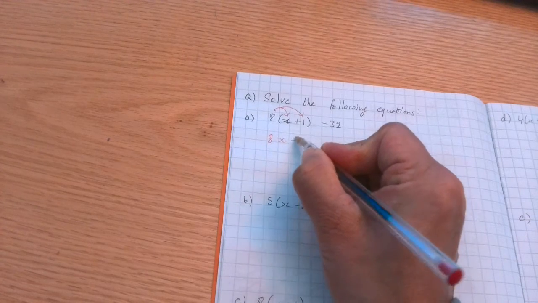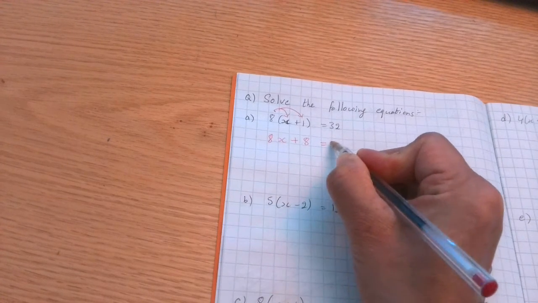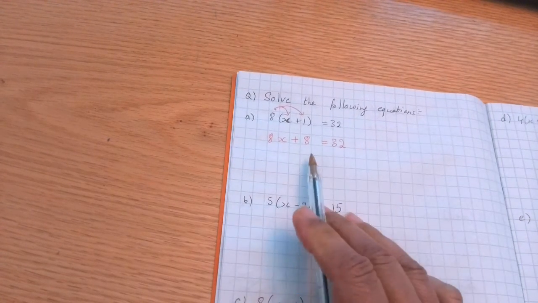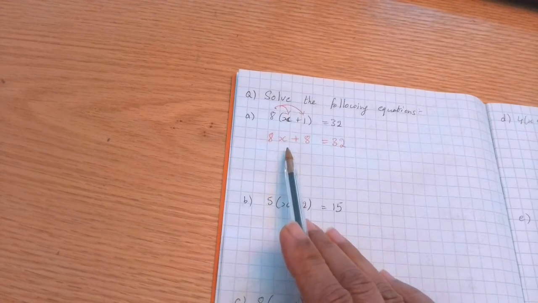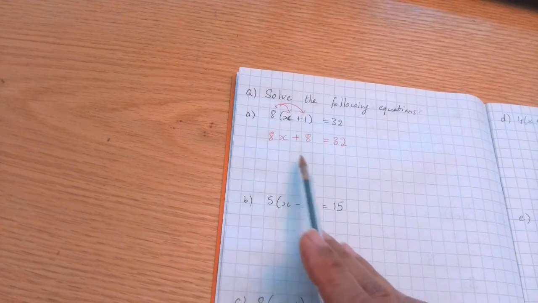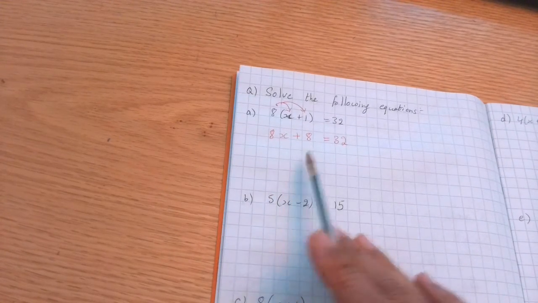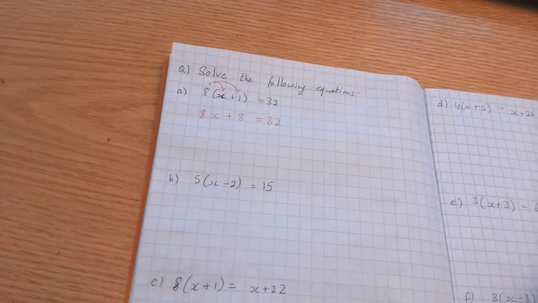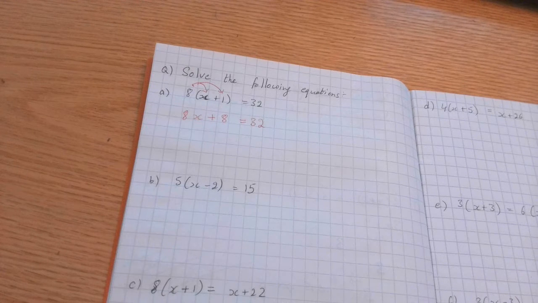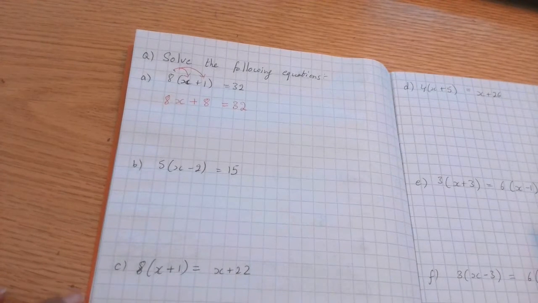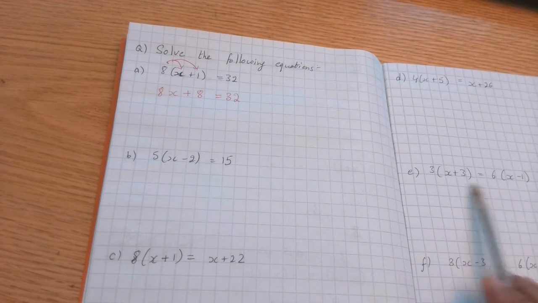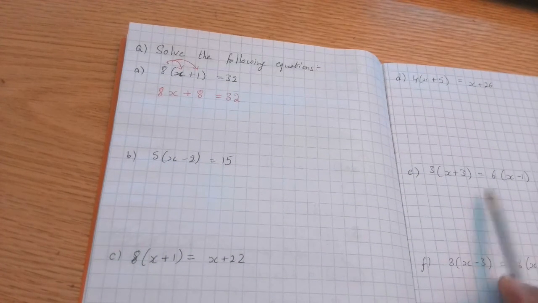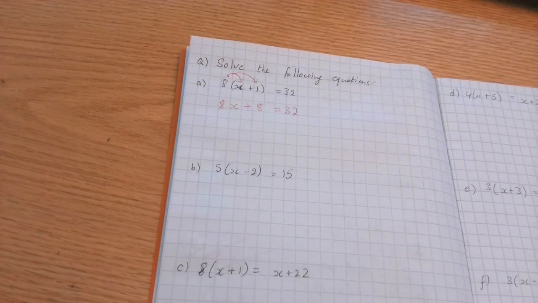Now some people might say, "Oh, we can do it without expanding brackets." Yes, you always can do that. But the thing is that if we learn this method, we can apply this method to simplify or solve more complicated equations, okay, where we will have brackets on both sides of the equal to sign. Okay, now let's have a look at this.